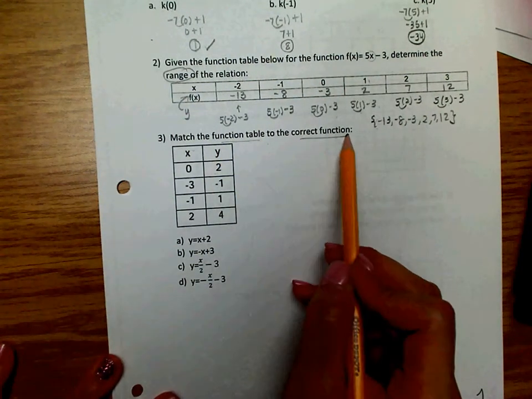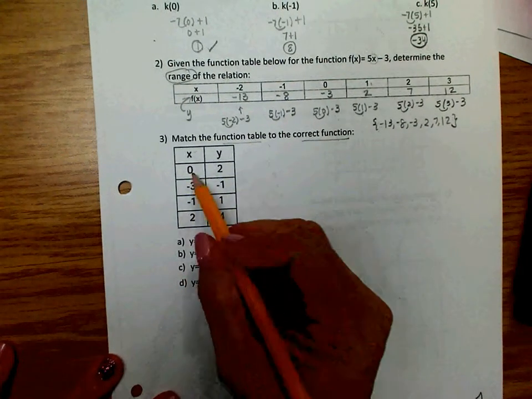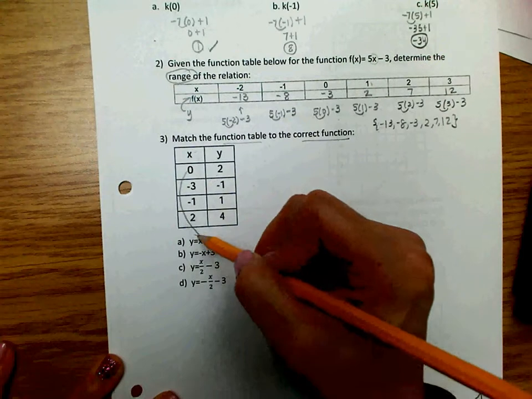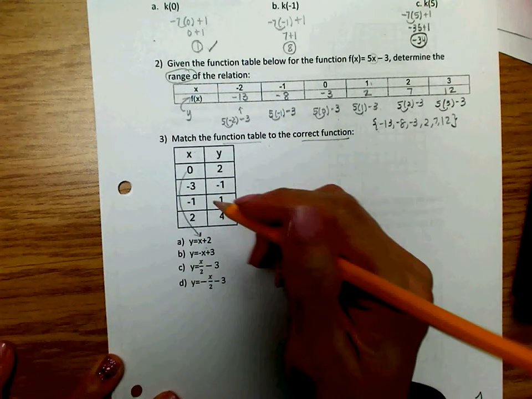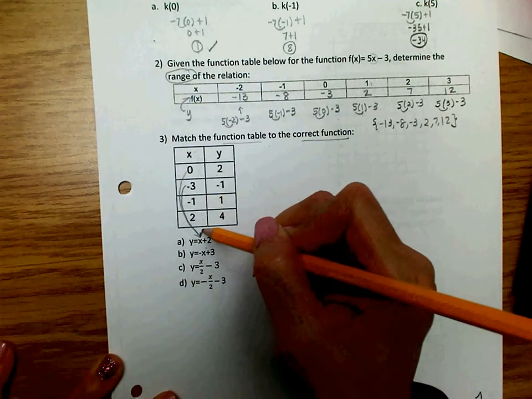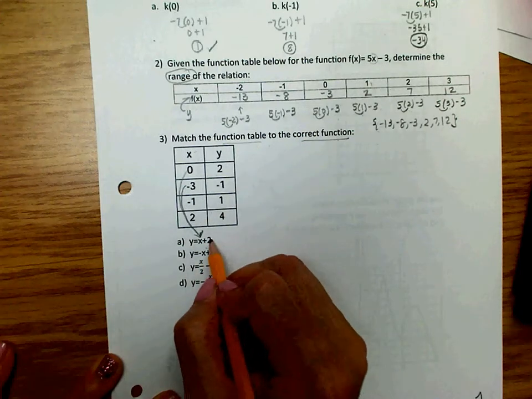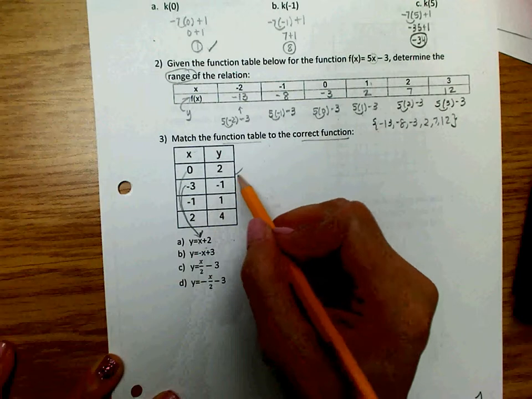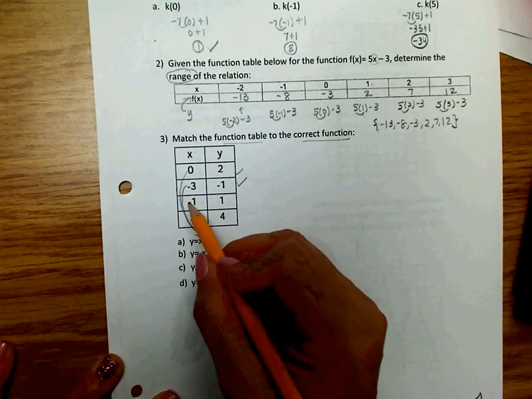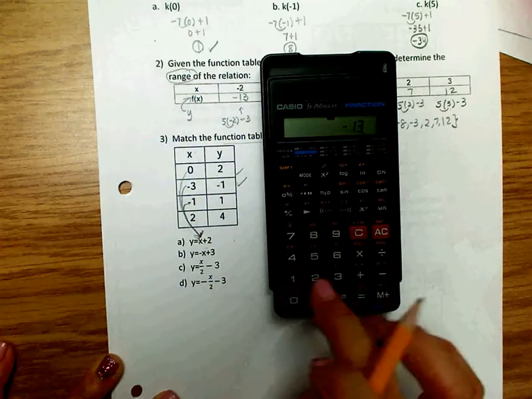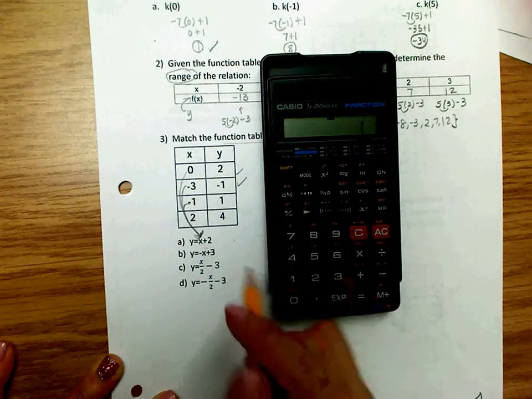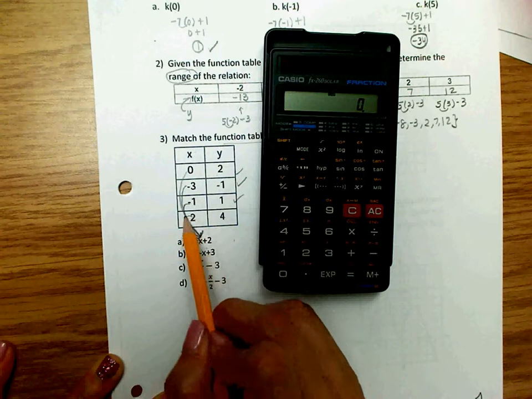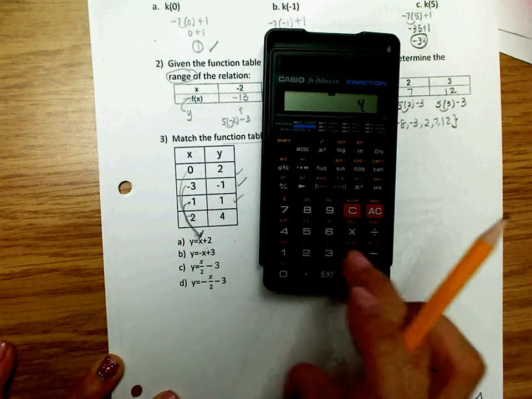Number 3, this one says to match the function table to the correct function. So you've got all these. Let's say we put the 0 in here. Does that give me an output of 2? Yes, it does. Now put the negative 3 in here. So basically what I'm doing is negative 3 plus 2. Negative 3 plus 2 does give me a negative 1. So far so good. Now let's put in negative 1 plus 2. Negative 1 plus 2 is a positive 1. So far so good, but always check all the way to the end. Now I'm going to put a 2 in here. 2 plus 2 equals 4. Okay, we got lucky.